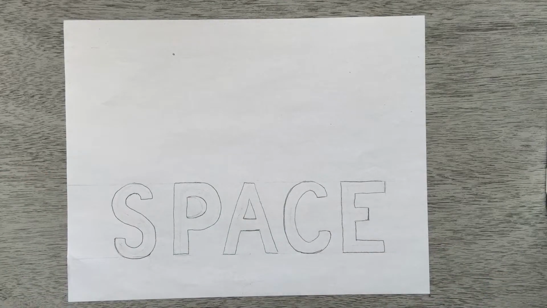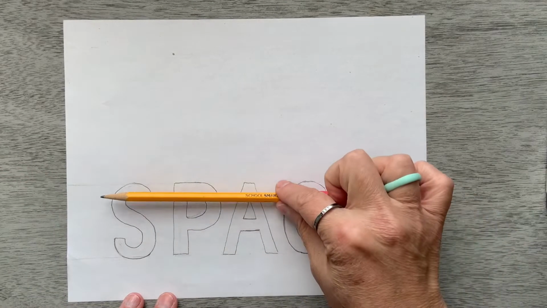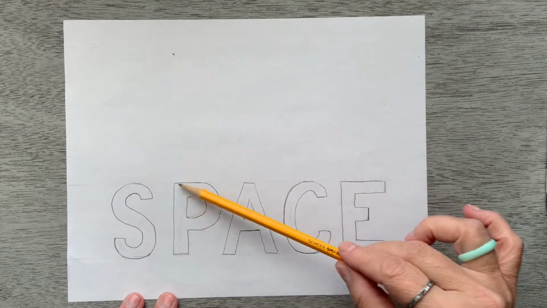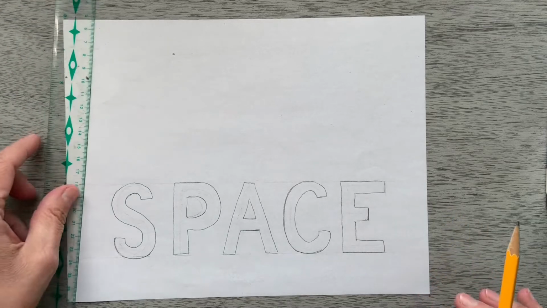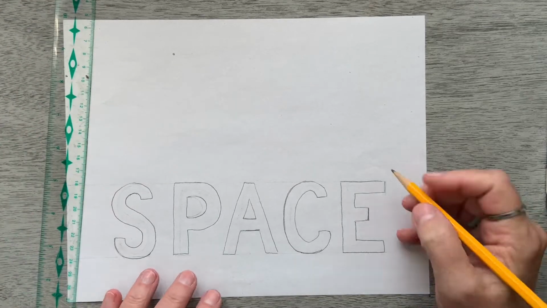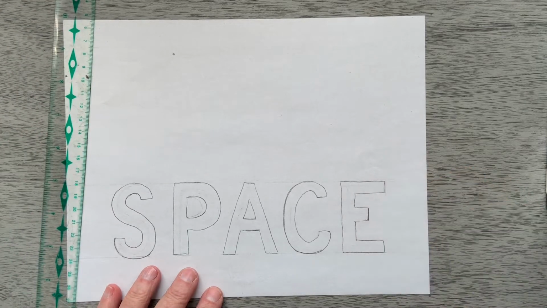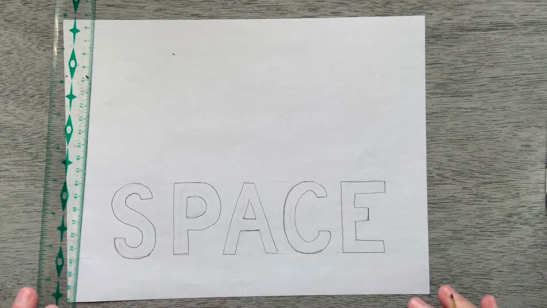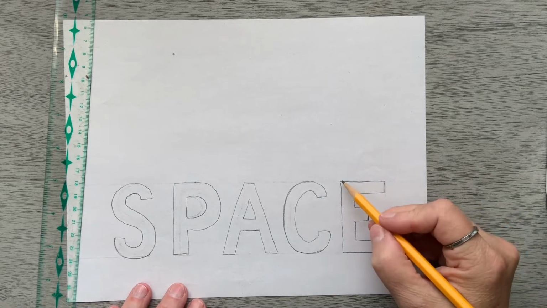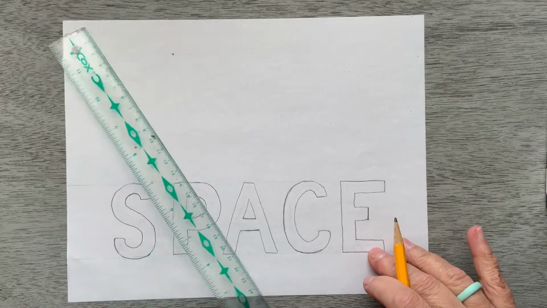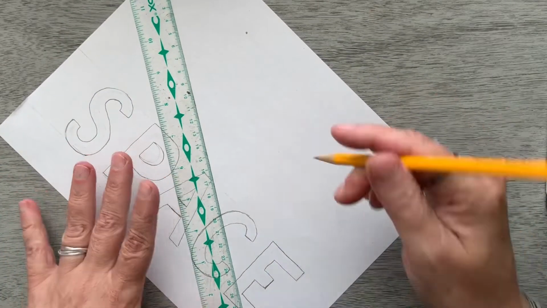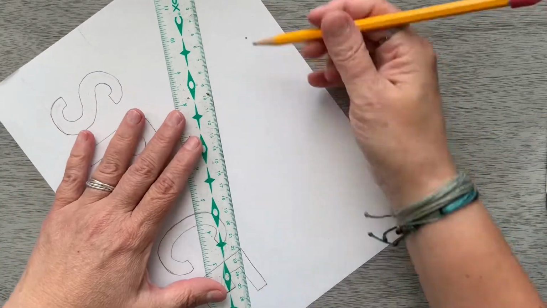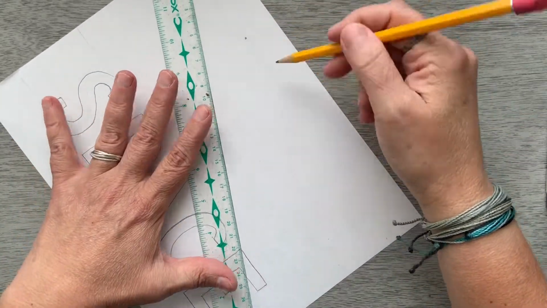So when we start this, I usually suggest that you start with your lines that head towards the top of the word. I find that less confusing. So I'm going to start with the E, and just like we did when we practiced our rectangles, we're going to go for the corners of our letters. Now, again, oftentimes I will turn my paper because it makes it a lot easier for me to hold it and draw my lines neatly.